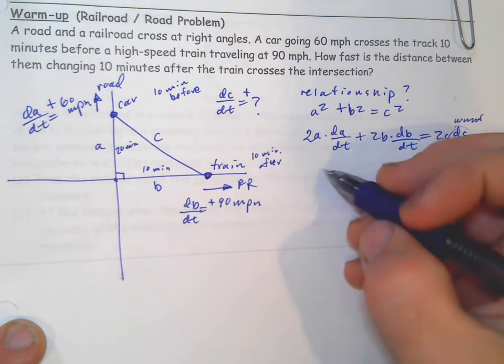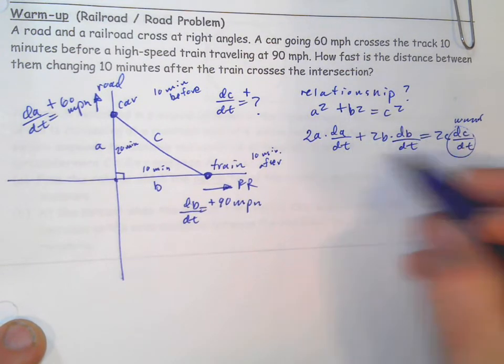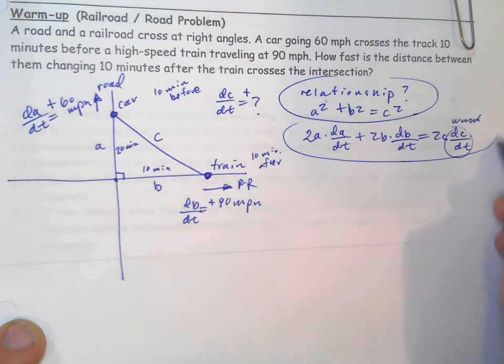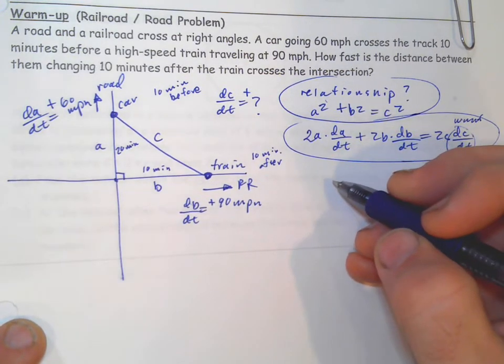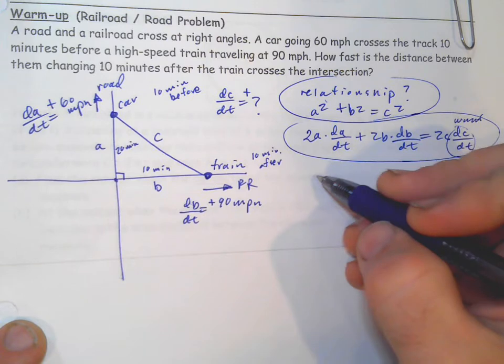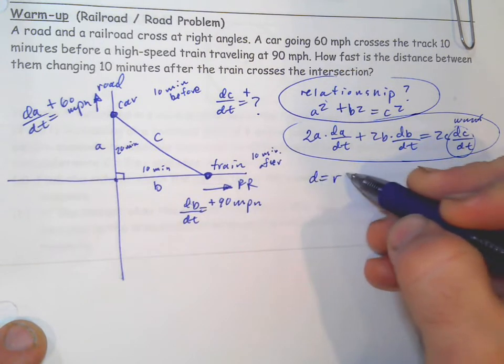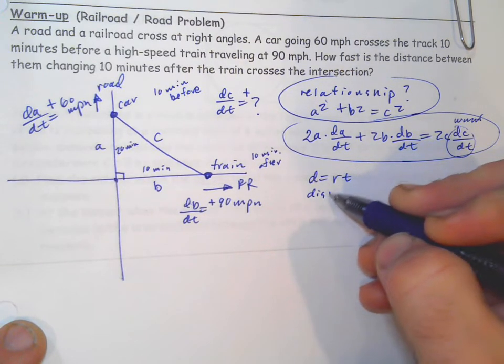So we have to use the relationship that you guys have. So this was the relationship. But there's this formula you guys learned back in like algebra or something. D equals RT, distance equals rate times time.